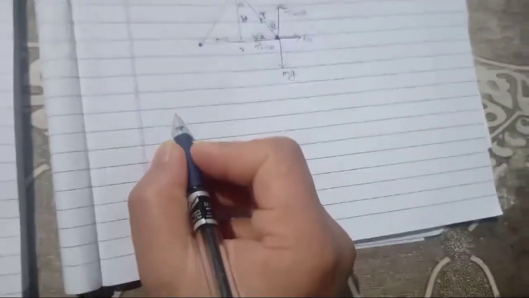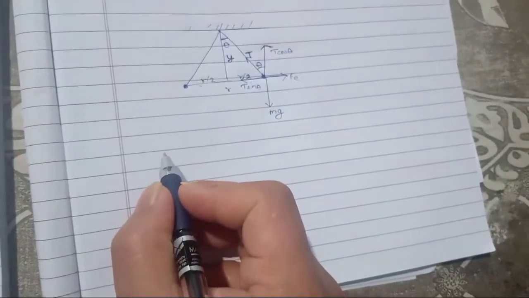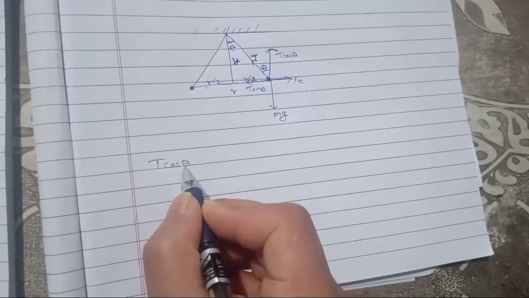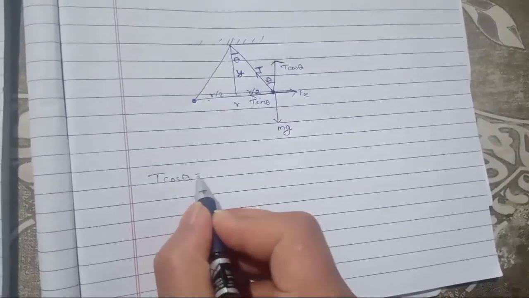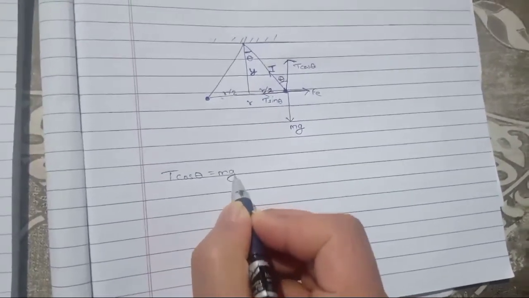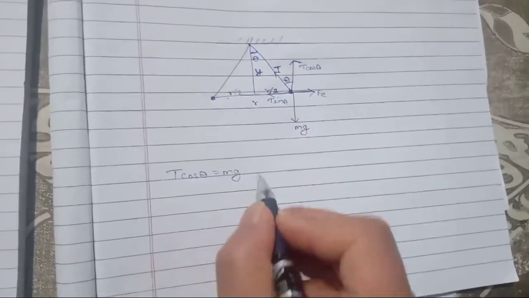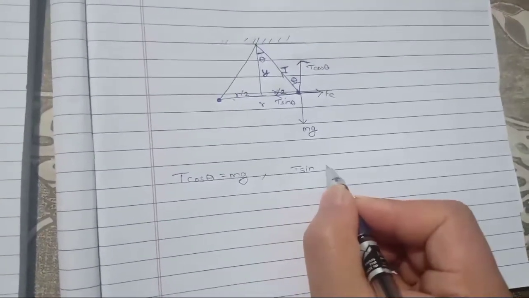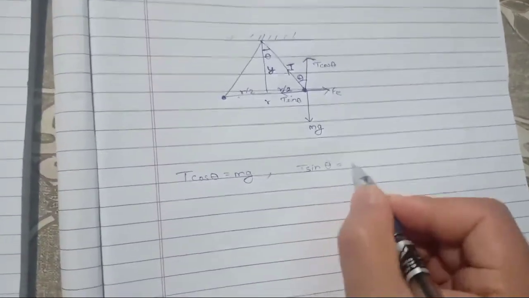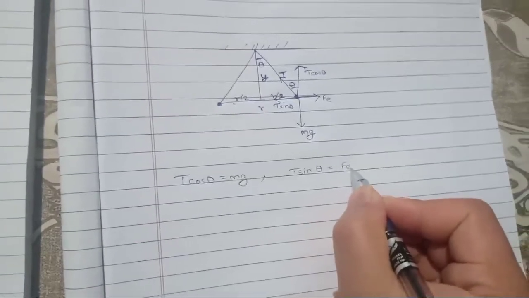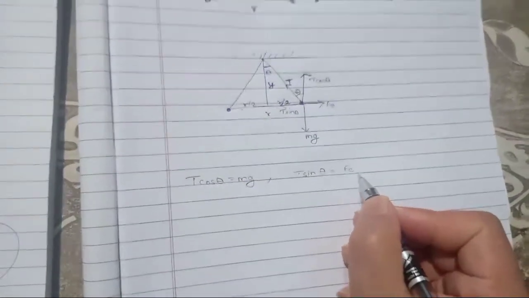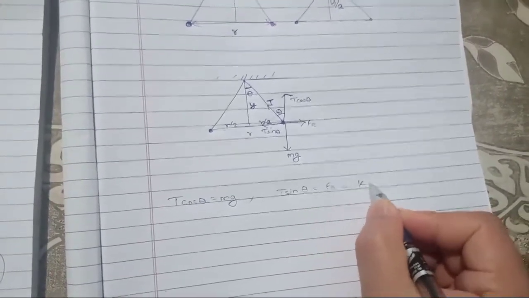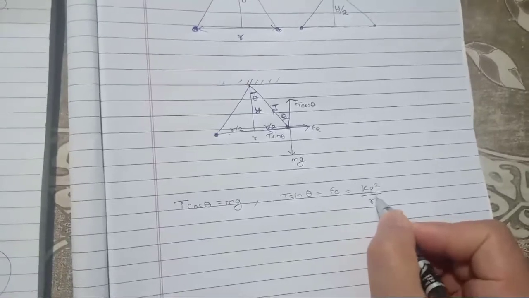Now from the diagram we know T cos theta is equal to mg, and T sin theta is equal to the electrostatic force, and the electrostatic force is equal to kq square by r square.